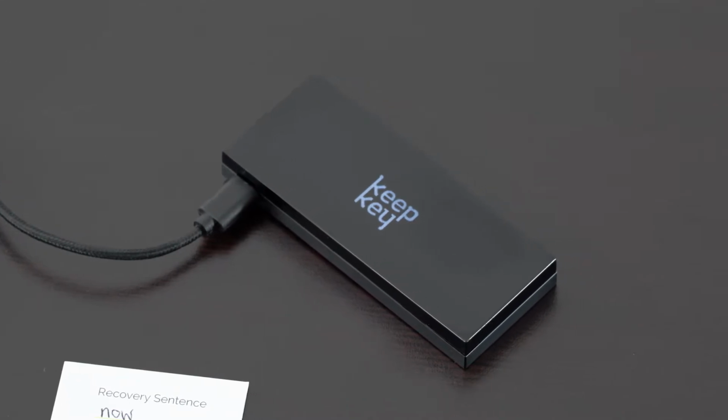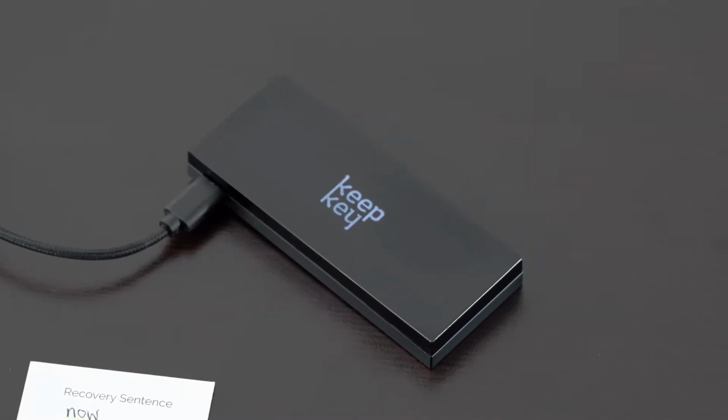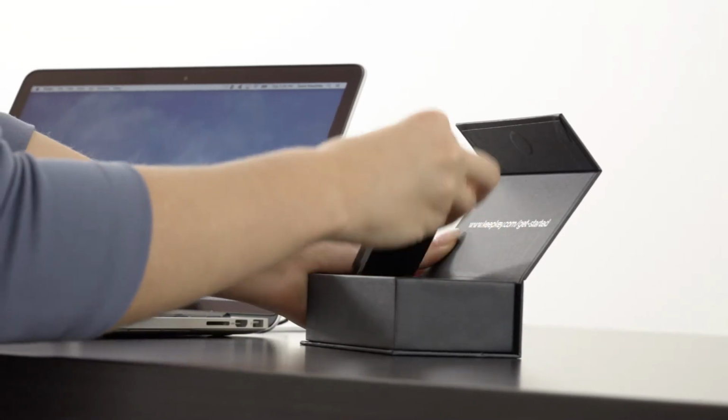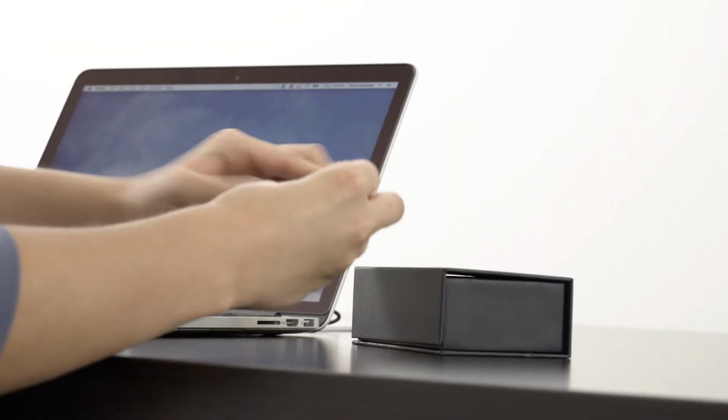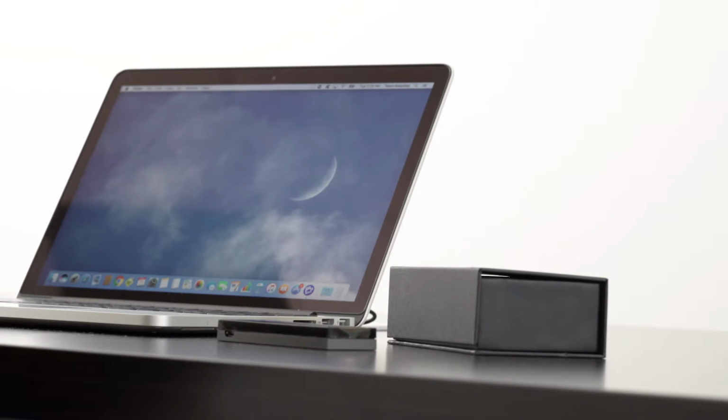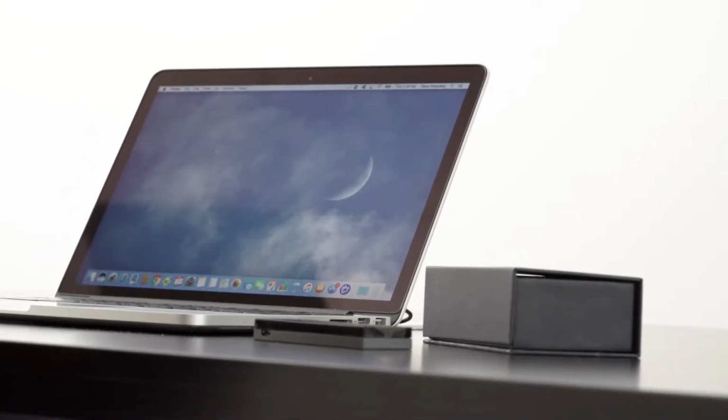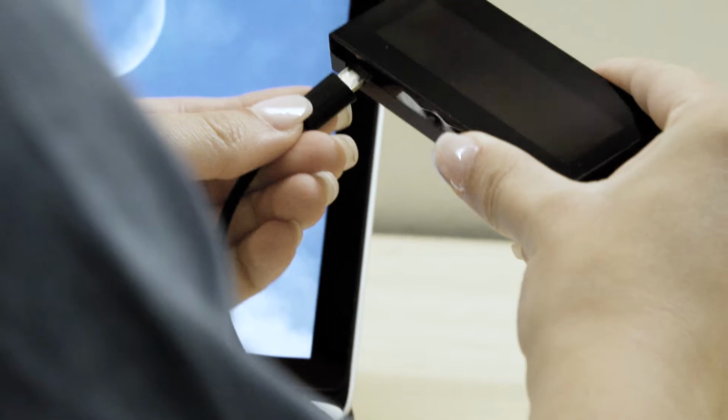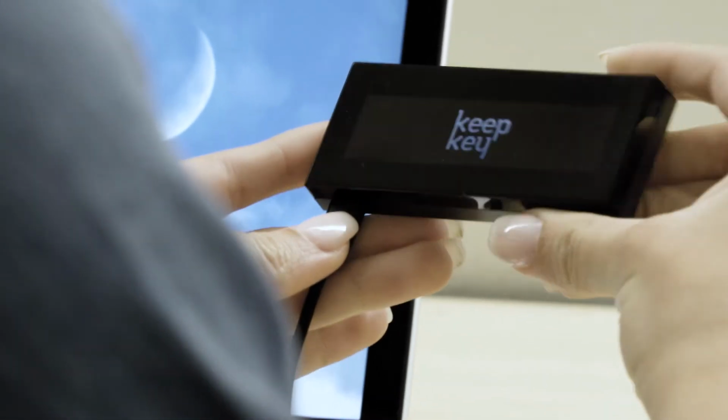KeepKey supports the account hierarchy standardized in BIP44. We recommend using KeepKey's recovery process on a new KeepKey device, as your private keys remain protected should there be malware or viruses on your computer. Here is how to recover using your KeepKey device.